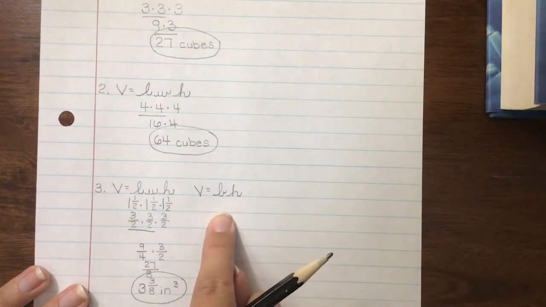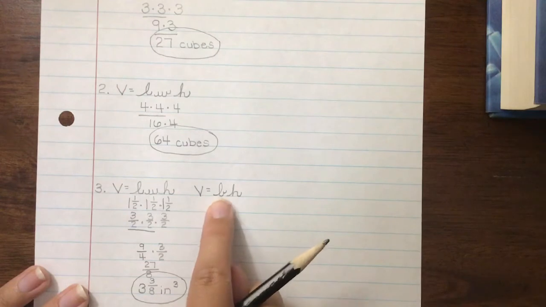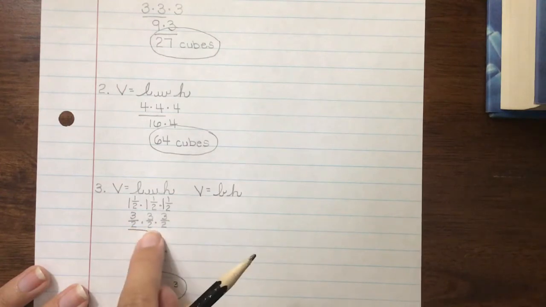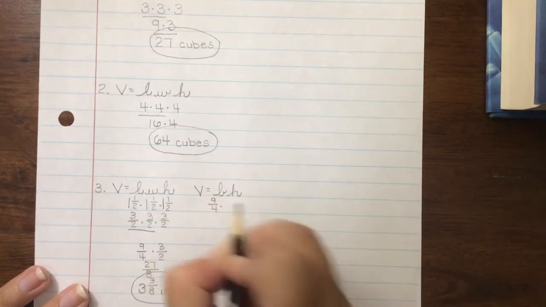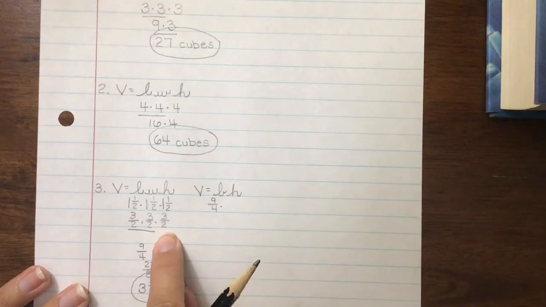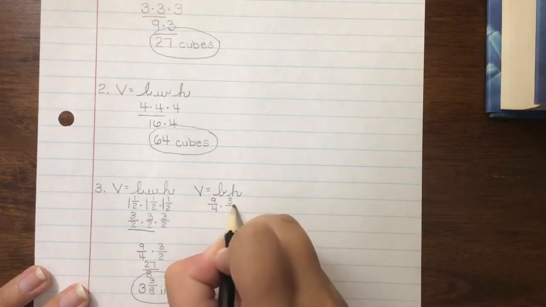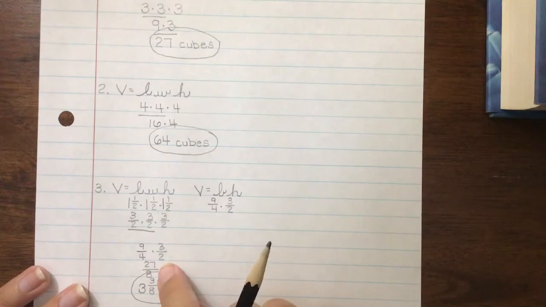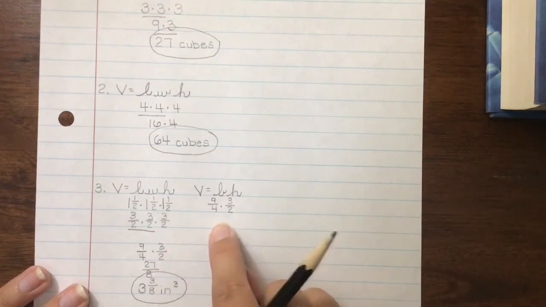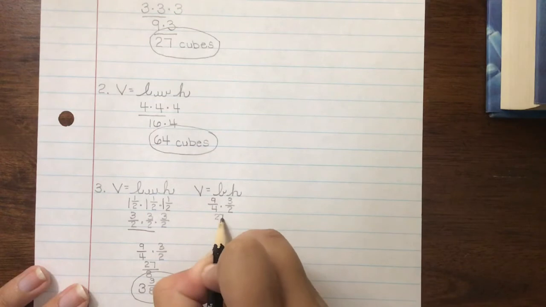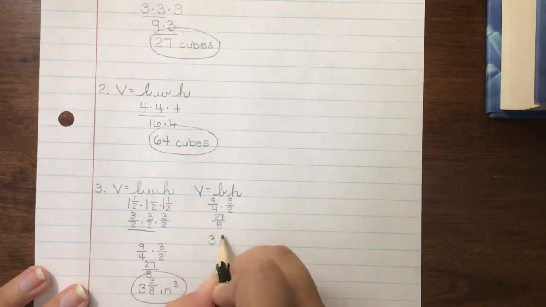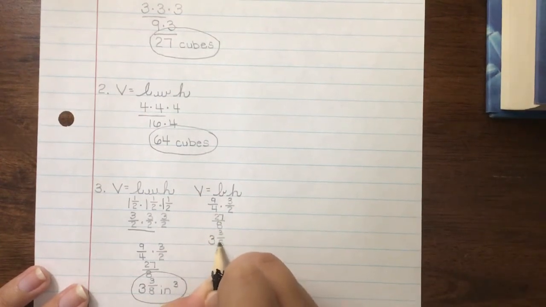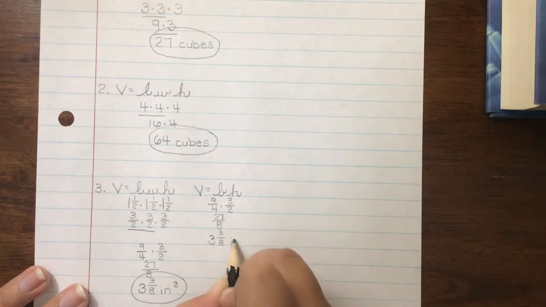If I do the other formula where I'm thinking of area as the base, I would have already multiplied length and width together. And I know that made 9/4. And then the height was still 3/2 tall. So the multiplication problem becomes the same at this point because you get 27/8. And when you make that a mixed number again, so it doesn't stay improper, it becomes 3 and 3/8 inches cubed.